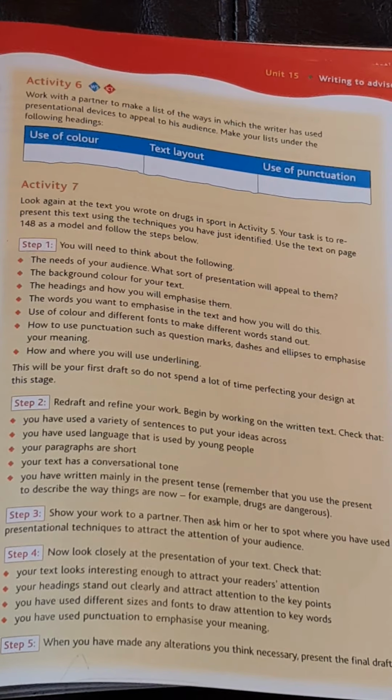Check that your paragraphs are short. You don't want to have too much writing for your audience to read, else they'll look at it and think that's too much, can't be bothered to read it. So keep it short, keep it to the point. Check that your text has a conversational tone. Does it sound chatty? Does it sound like you're talking to a friend? And have you written mainly in the present tense?